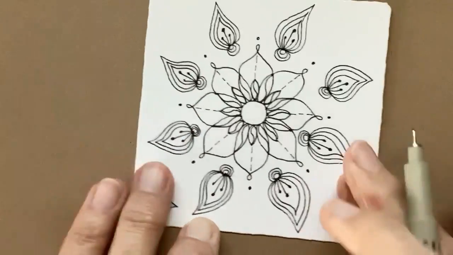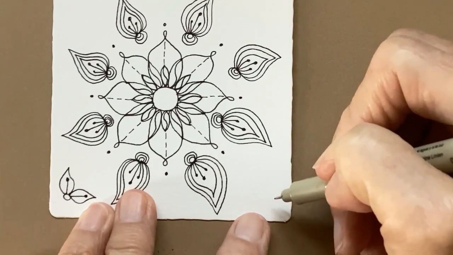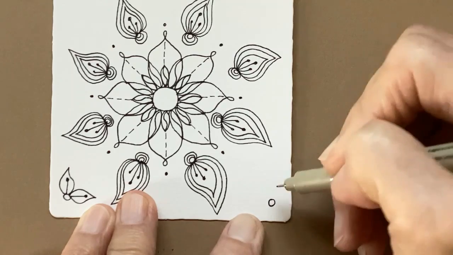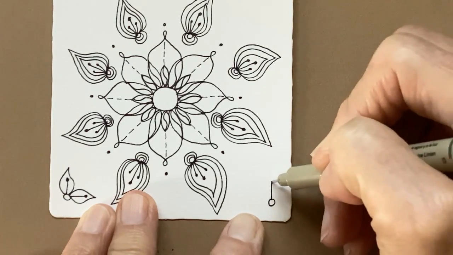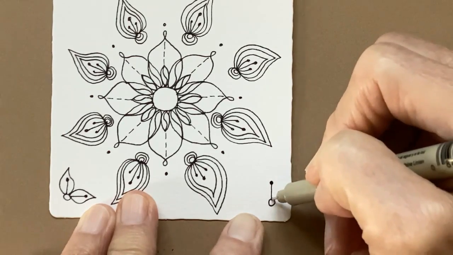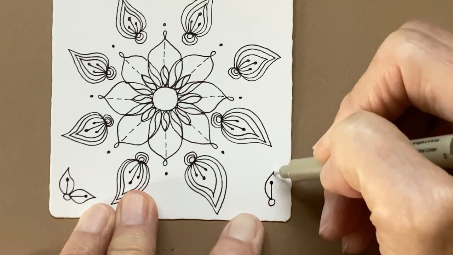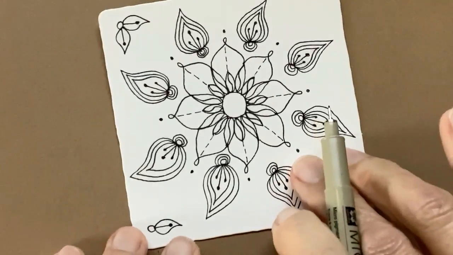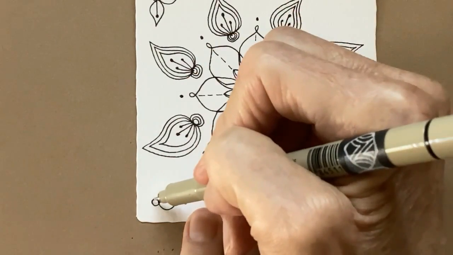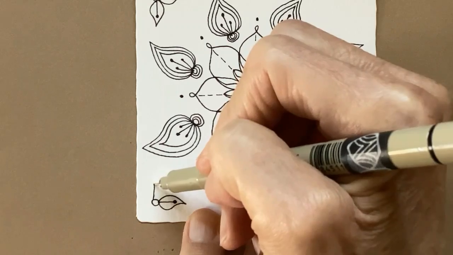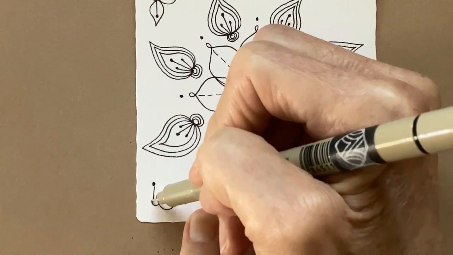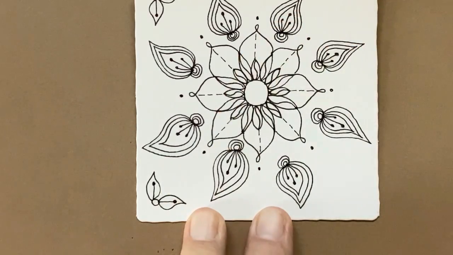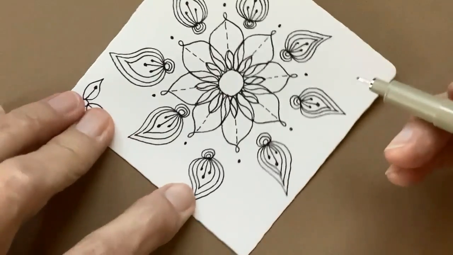Okay, so let's put one over here. There's our C shape, our S. Already got our orb. Okay. Next corner.